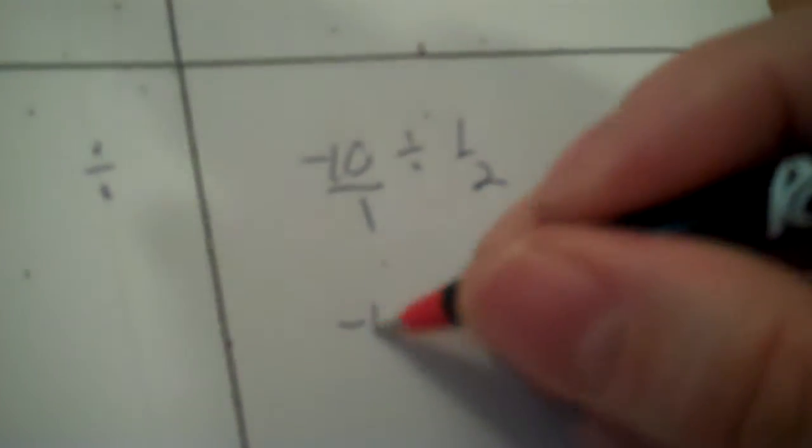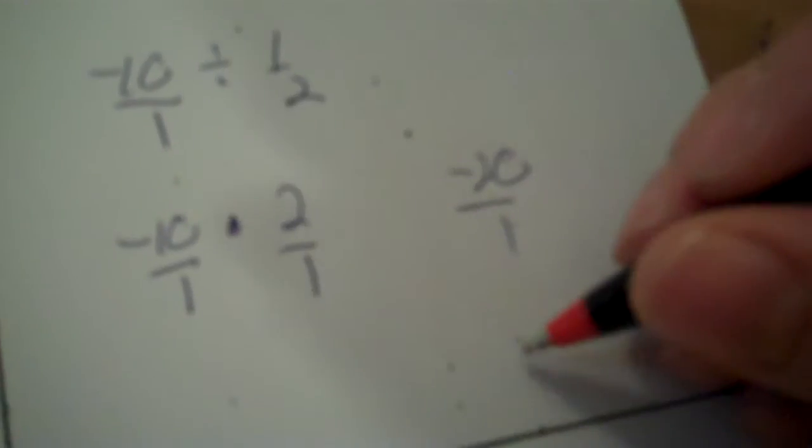You'd put a 1 under your negative 10. Then you would make that multiplication and you'd flip it to 2 over 1. And then negative 10 times 2 is negative 20. 1 times 1 is 1. Negative 20 divided by 1 is negative 20. So it's up to you which way you want to do.